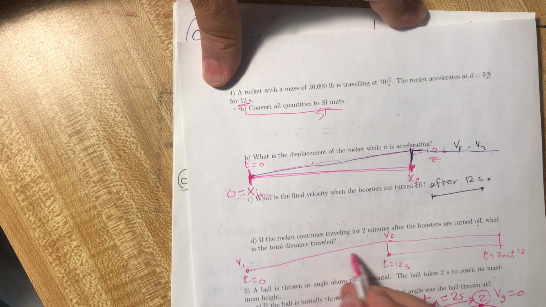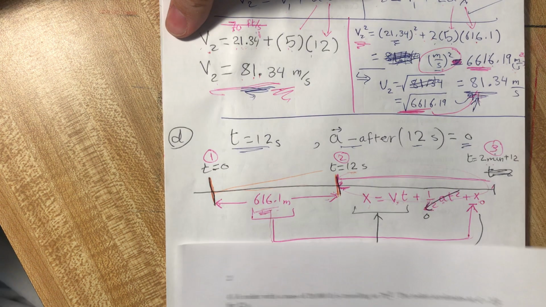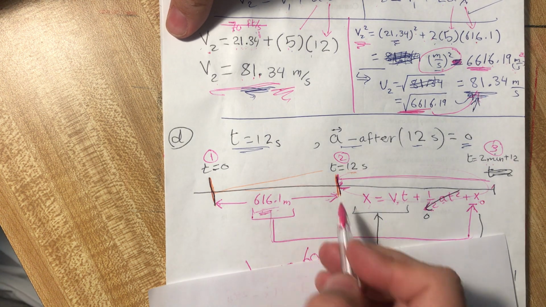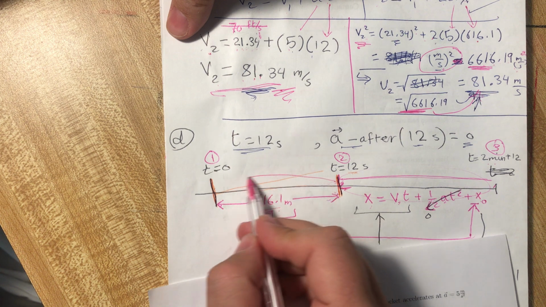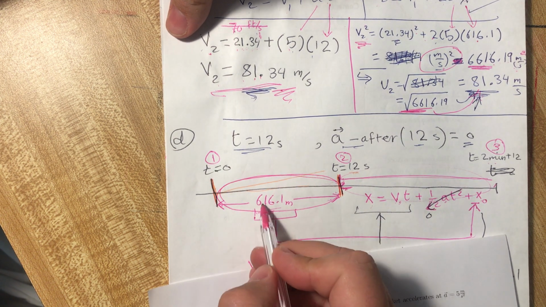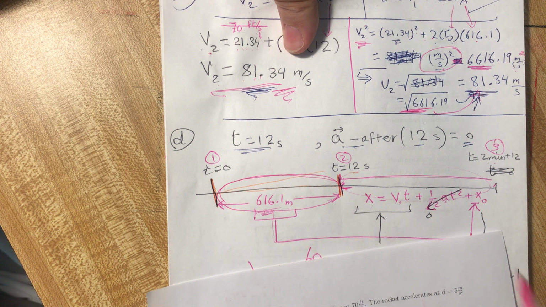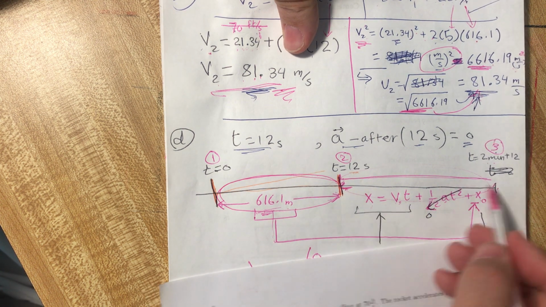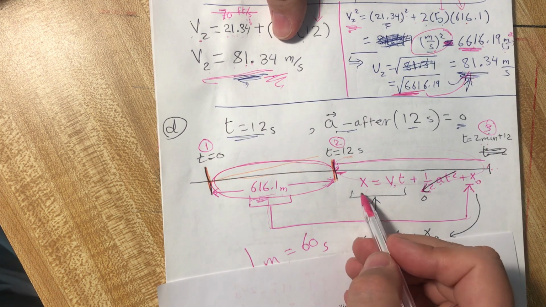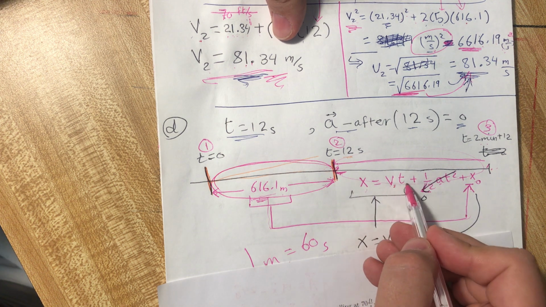Okay, we have two periods. We already found the distance for the first period, which is 616.1 meters. Then we need to find the second displacement, which is x equal to v naught multiplied by t.